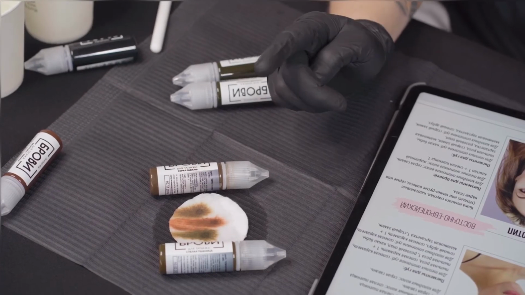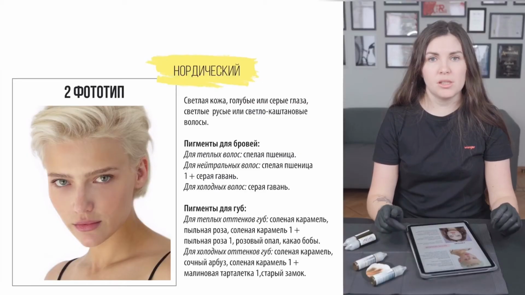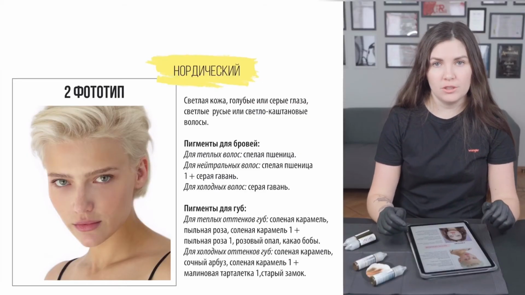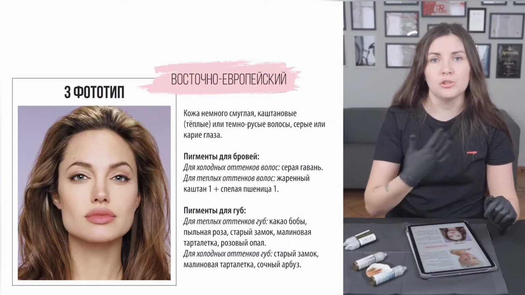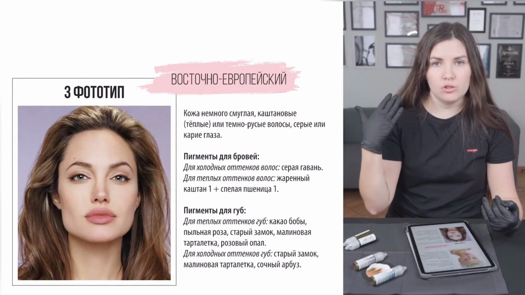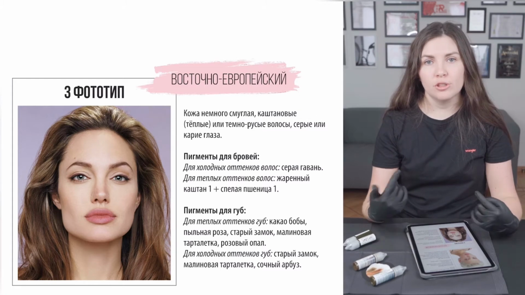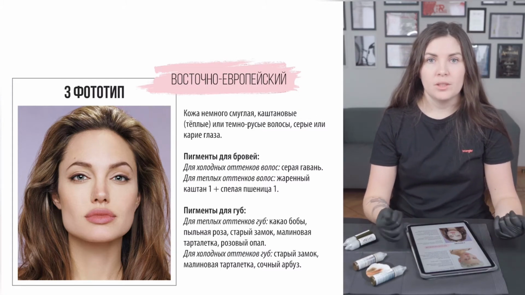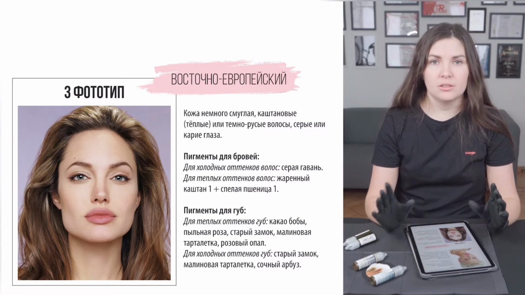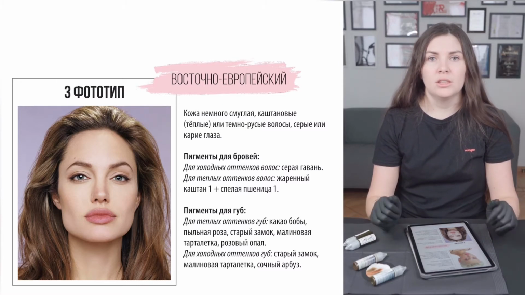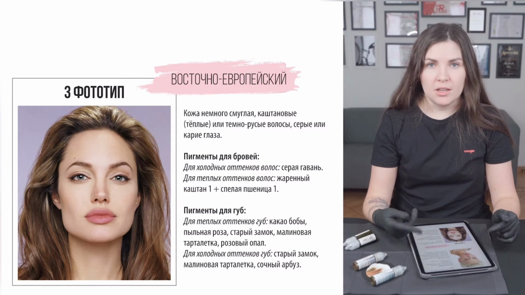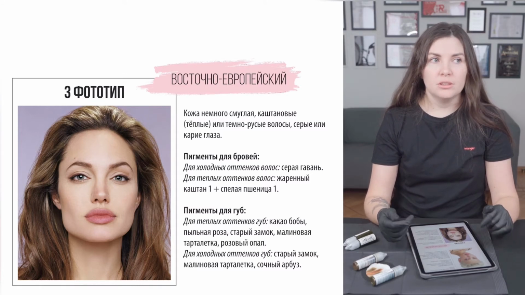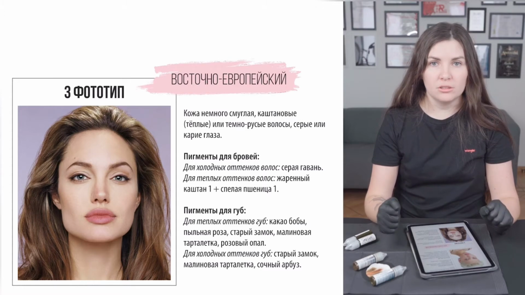The next phototype that is relatively easy to work with is Eastern European. That's the phototype that I have. The hair can be dark, but the skin is light. The hair can be any color, and the eyes are pretty much always green, blue, gray, brown. Not dark brown, but rather light brown. And hair color can be very different too. Yes, it can be straight black if compared to white skin.